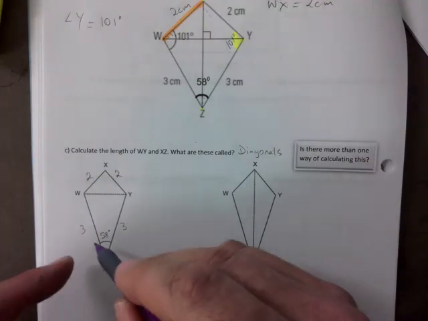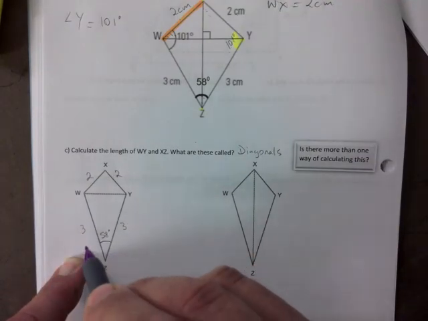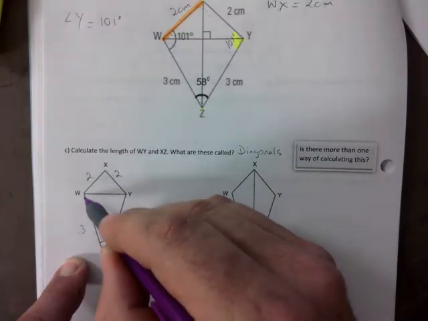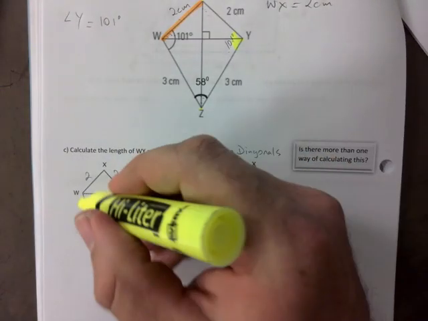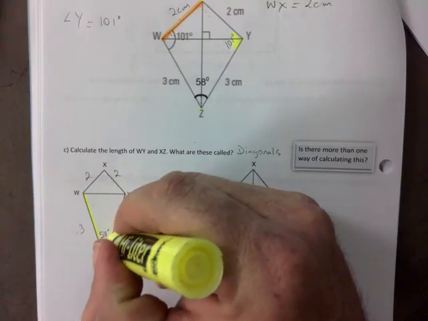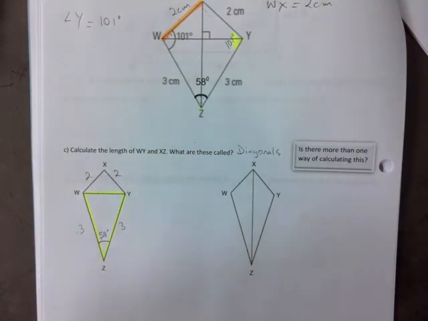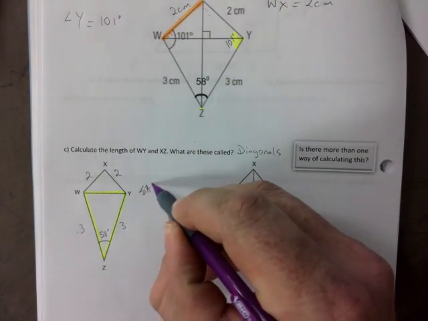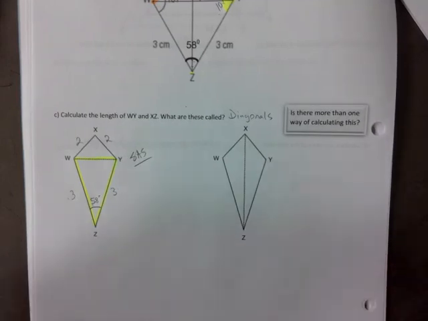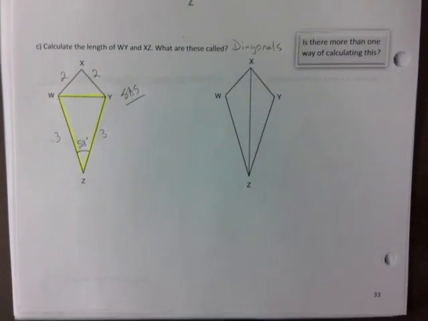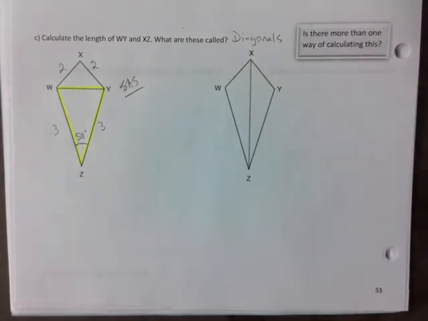What does this look like? Side, angle, side, this triangle right here. There's a triangle right there. It's SAS. That's cosine law, right? Last time I checked.